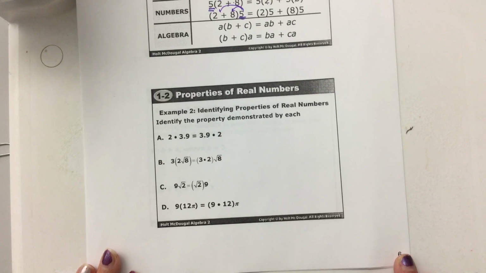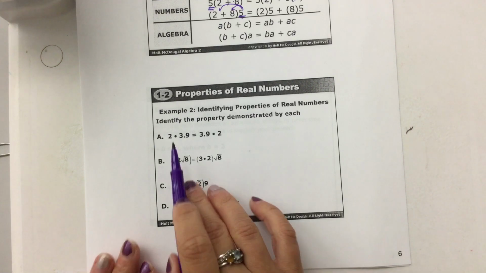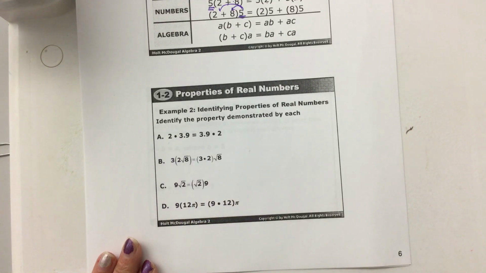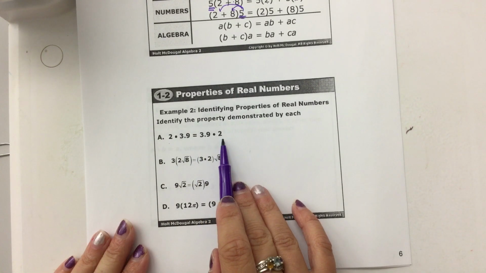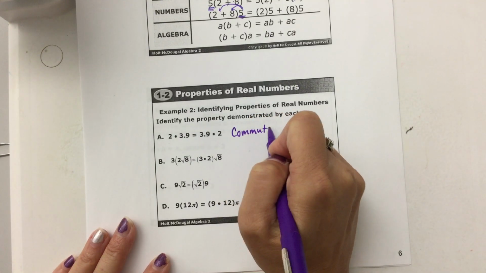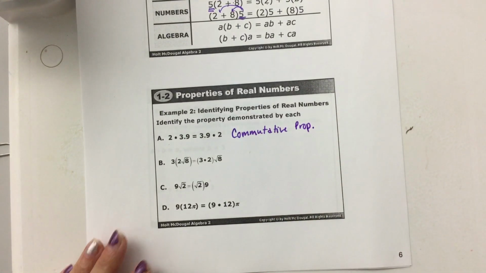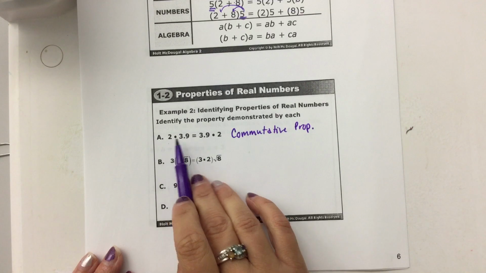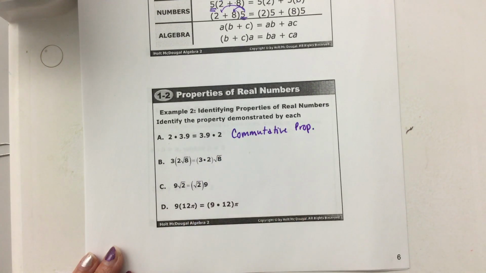Okay, so here they are going to give us some examples of what these properties look like. What we need to do is just identify the property, okay? So this is 2 times 3.9. They're telling us that that is the same, it's equal to 3.9 times 2. So this would be an example of the commutative property, because the commutative property is the one that says you can change the order. Here, the 2 is first, the 3.9 is second. On this side, the 3.9 is first and the 2 is second.